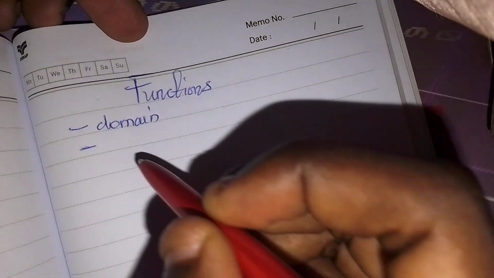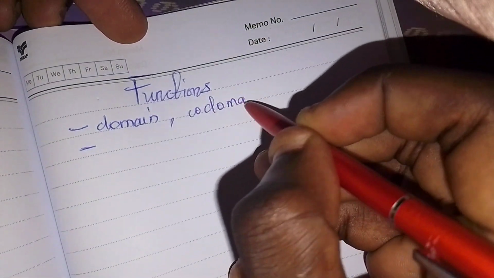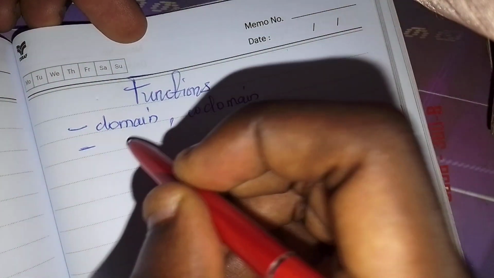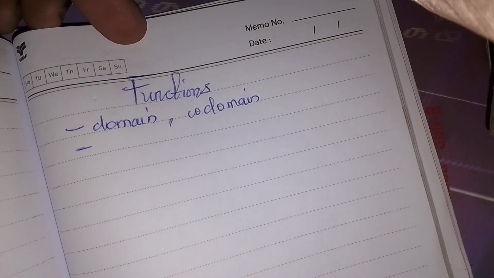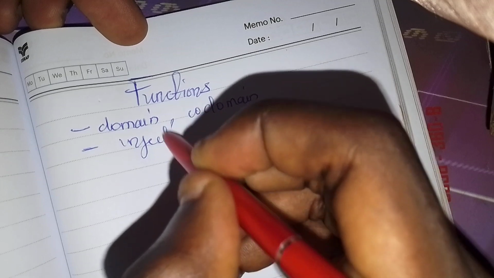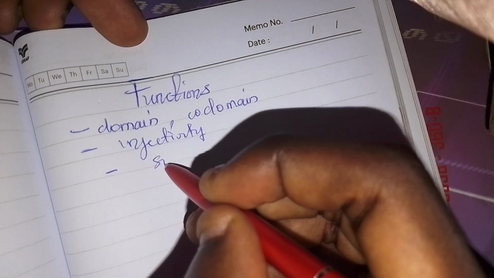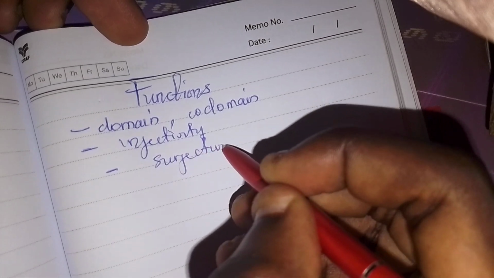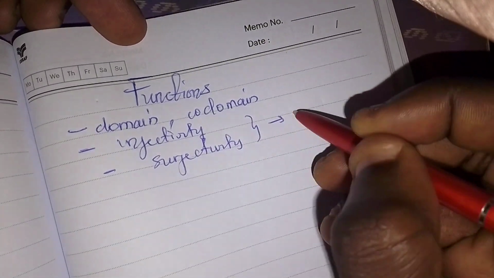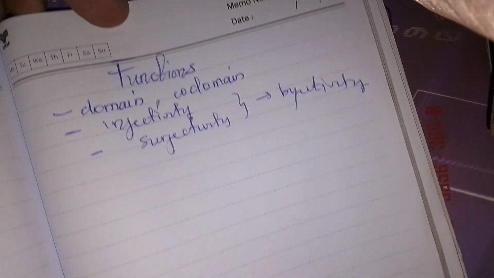Then after domain, we are going to look at domain alongside codomain. Now after this, we are going to look at injectivity of a function. After injectivity, we look at surjectivity of a function. Then this will turn up to bijectivity of the function.